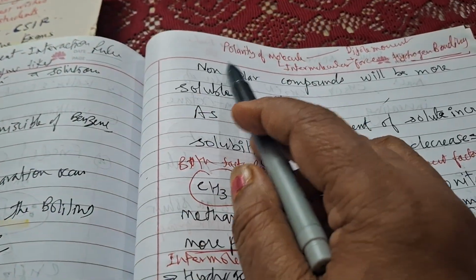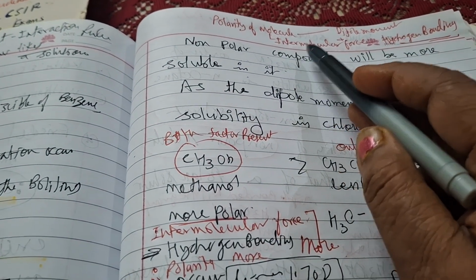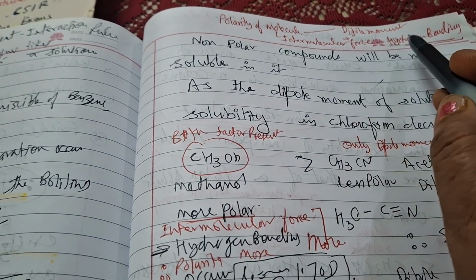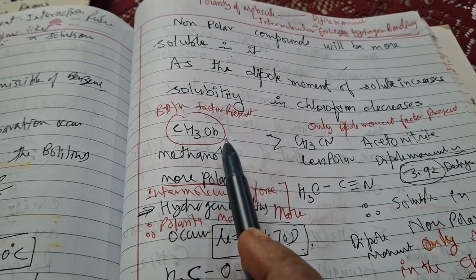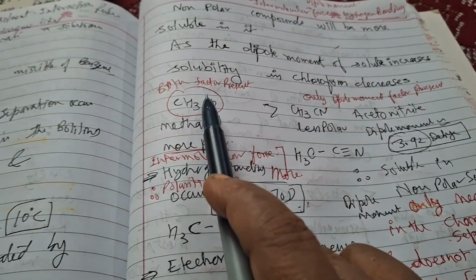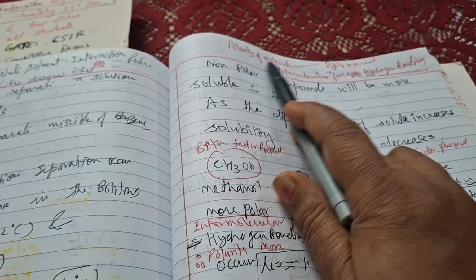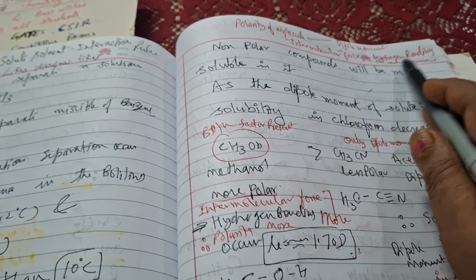Why? Because the polarity of a molecule depends on two factors. One is dipole moment and the second is intermolecular force. Here it is hydrogen bonding. So in the case of methanol, extensive hydrogen bonding occurs. That is why both factors govern the polarity of the molecule: dipole moment and intermolecular force, here hydrogen bonding.